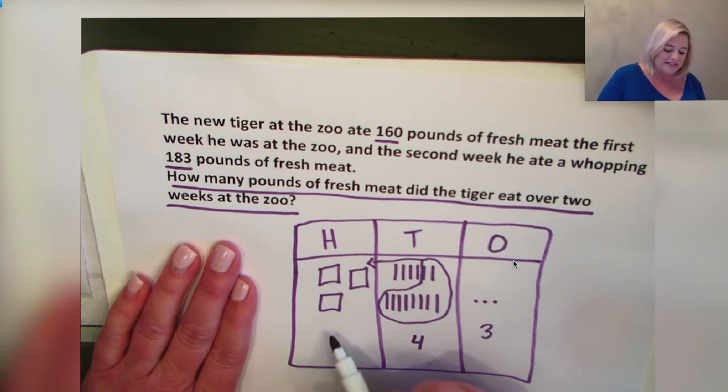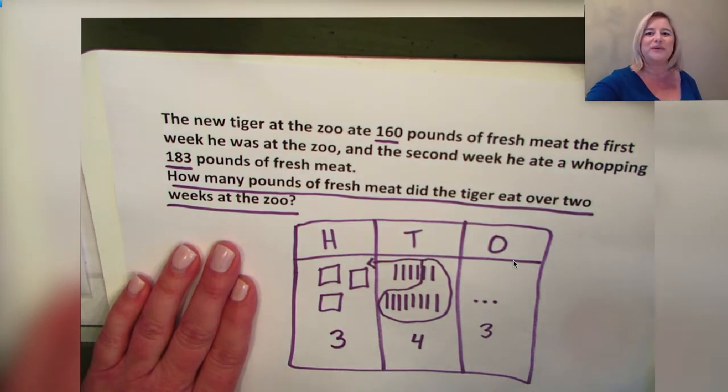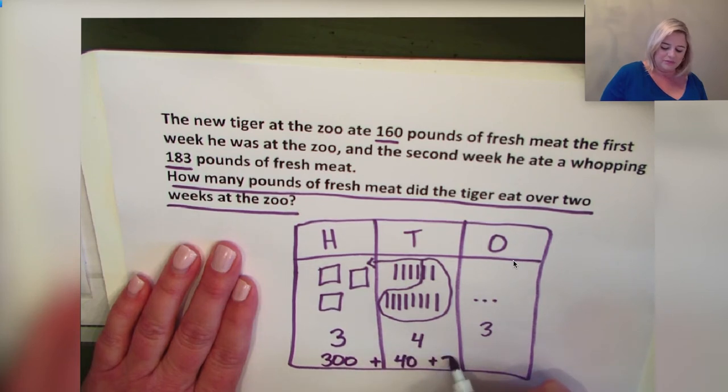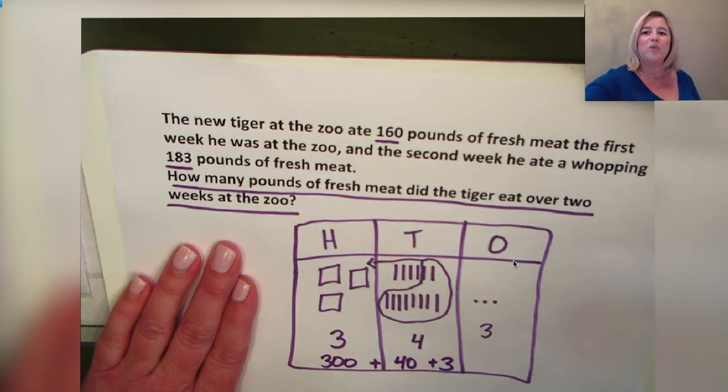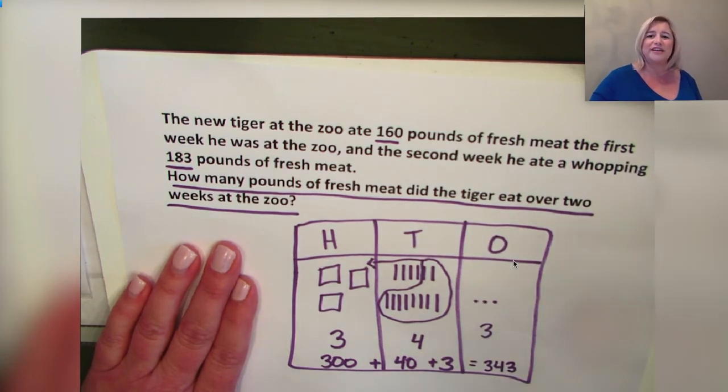Now, what did the zookeeper want to know? Yes, good job remembering. How many pounds of fresh meat did the tiger eat over 2 weeks at the zoo? So now I have 300 plus 40 plus 3. And what does that equal? Very good, boys and girls. It equals 343. You are so smart. Give yourself a round of applause.